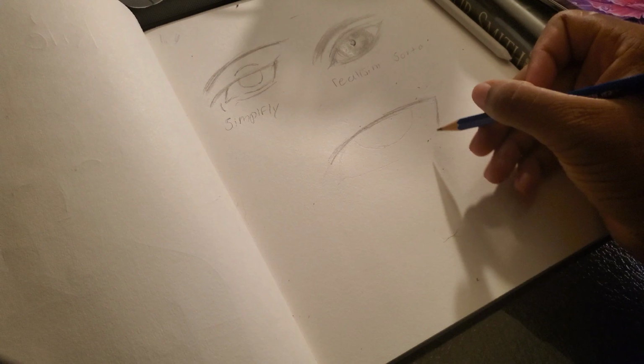And of course, you'll go in with a little more detail and whatnot. But for the most part, I'd say that's about it for this how-to.